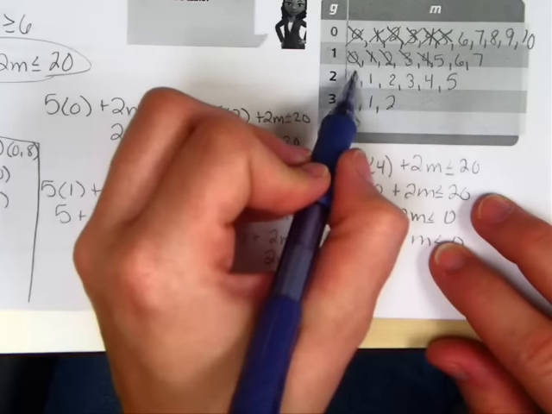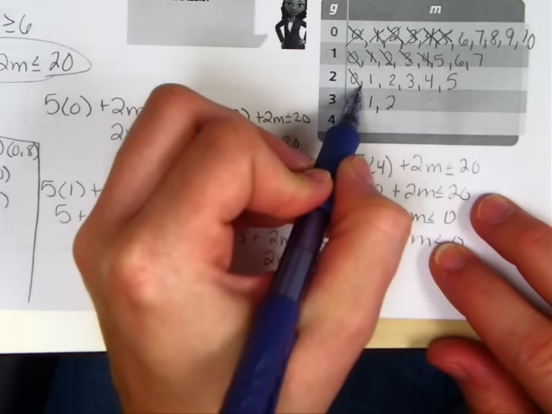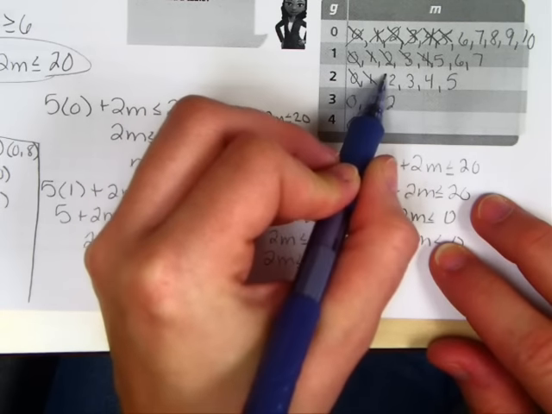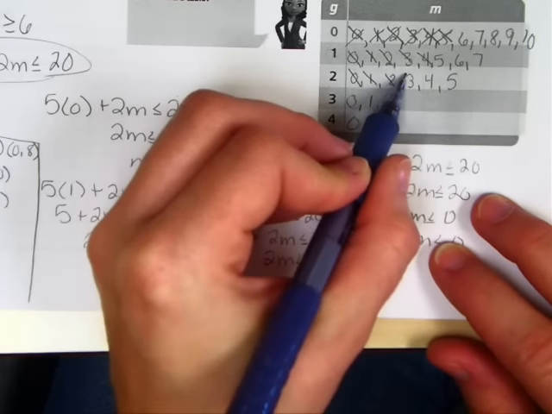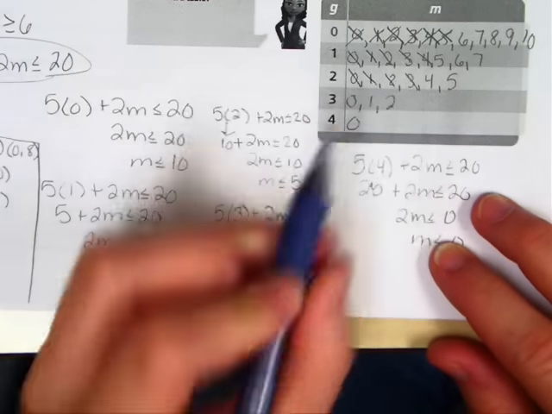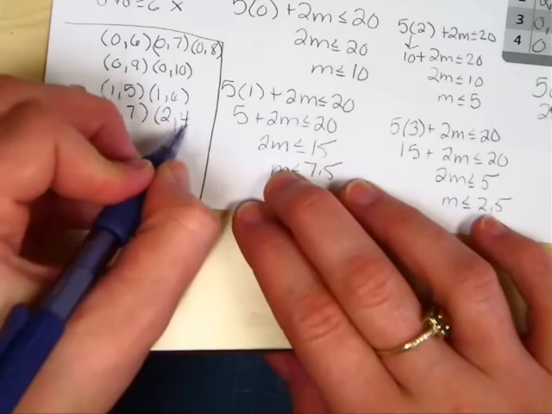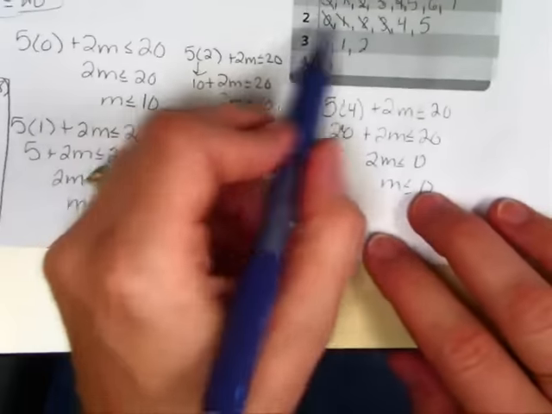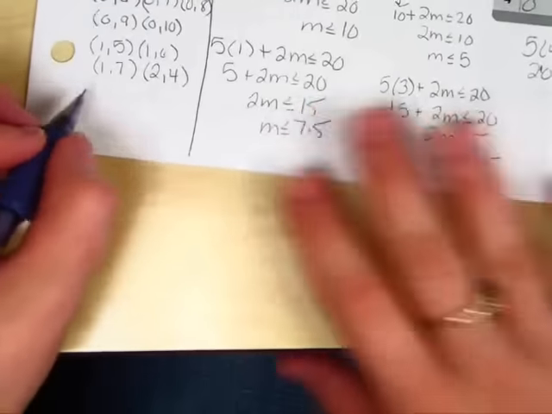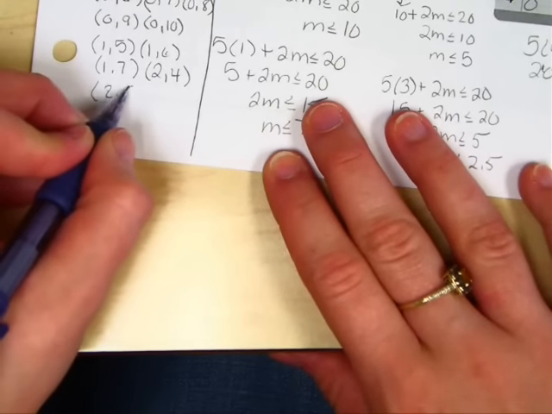Moving on. 2 and 0, no. 2 and 1, no. 2 and 2, no. 2 and 3, no. 2 and 4, yes. It makes 6, so I can go 2, 4. 2 and 5, yes. That makes 7. It's a solution.